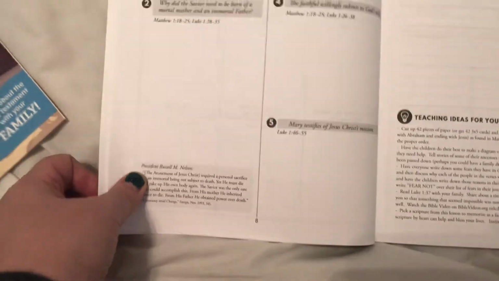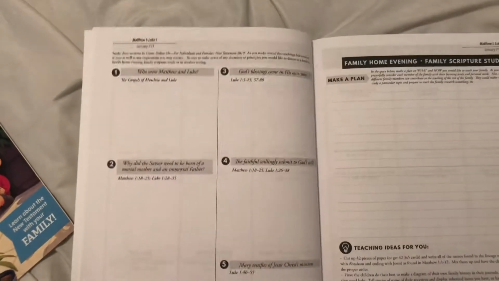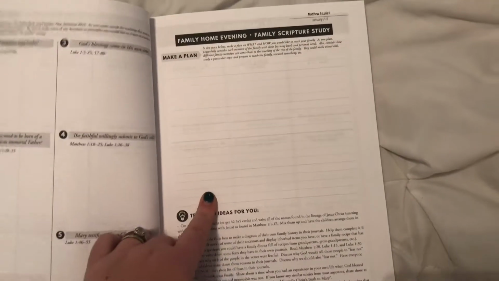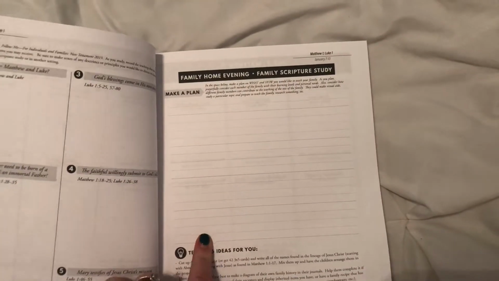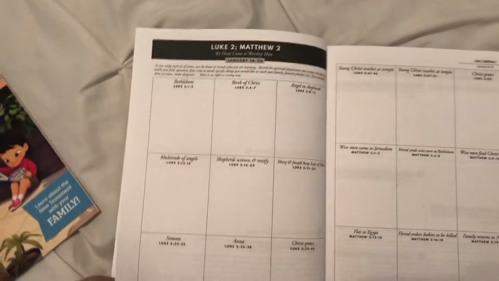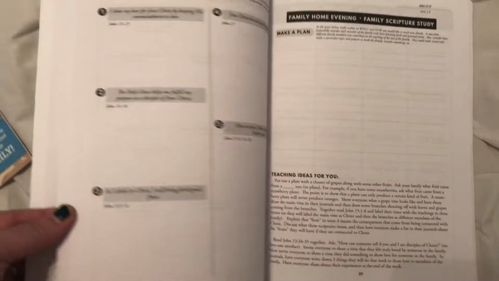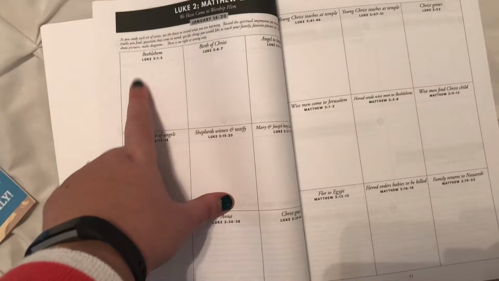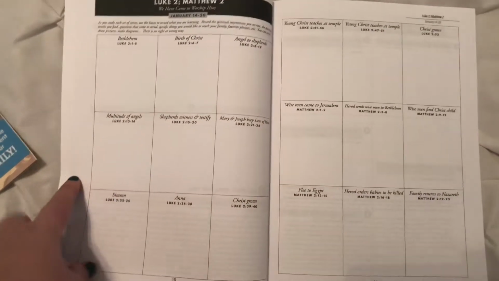It has pages where it talks about who Matthew and Luke were. God's blessings come in his own time. The faithful, it talks about those headers that were in the manual. Then it talks about making a plan for how to study the scriptures with your family. I really like this study guide because you can break down the scriptures in any way that you want to and write more notes here. So if I had more to say that I couldn't fit in my Bible, then I could put it here.